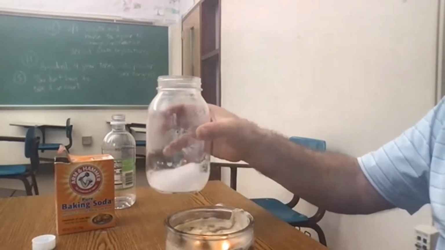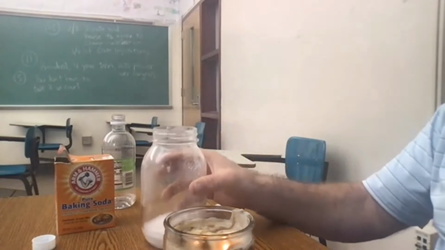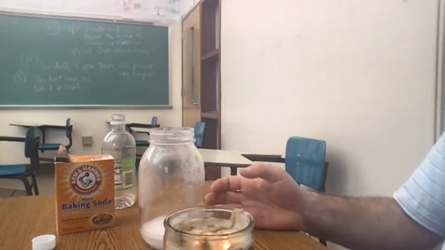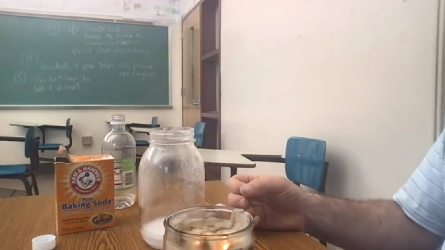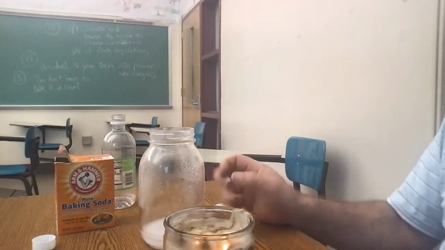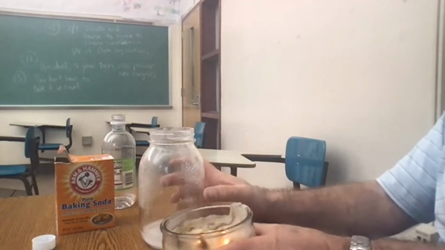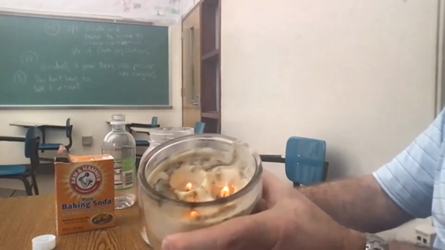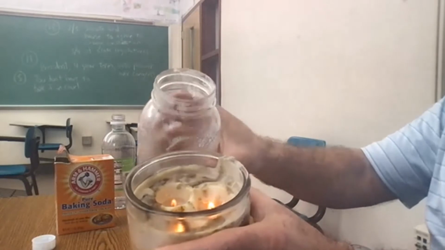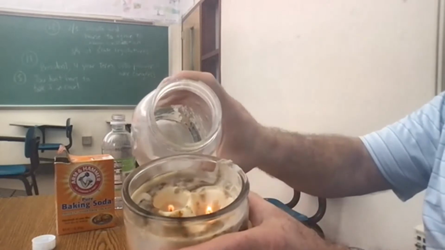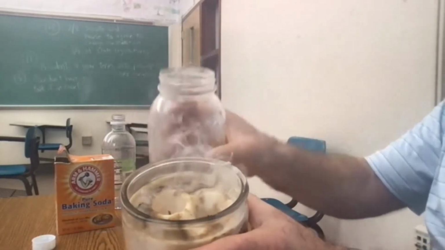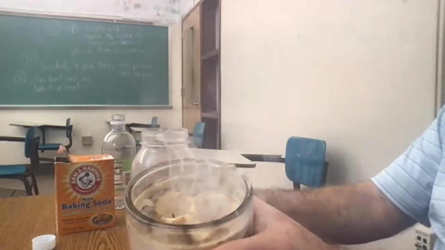And so right now, you can't really see it, obviously, but the CO2 molecule that gets made is sitting in this jar right now. And what I can do is I can pour it out and put the candles out.